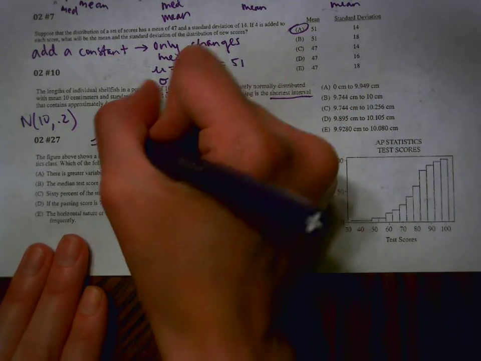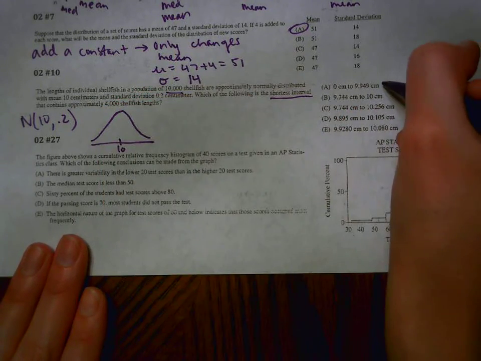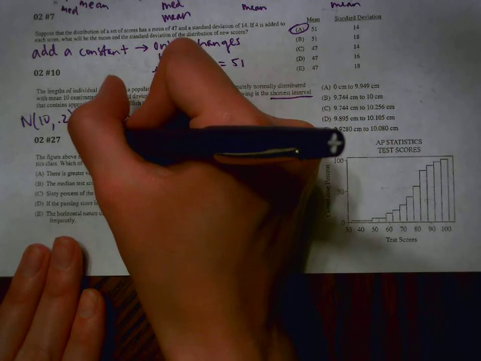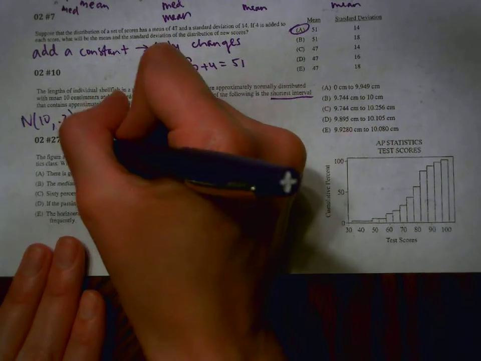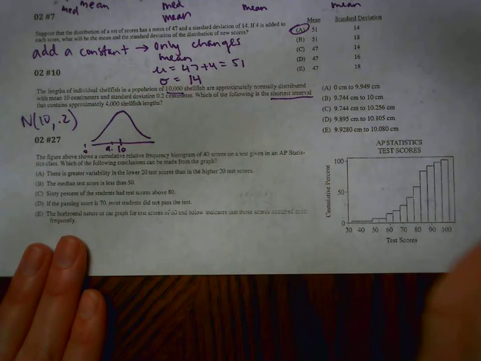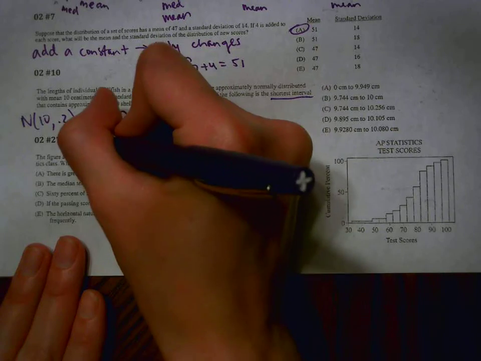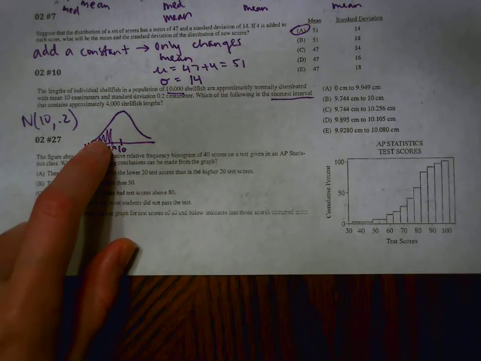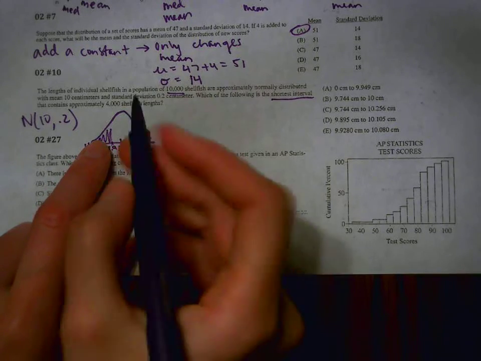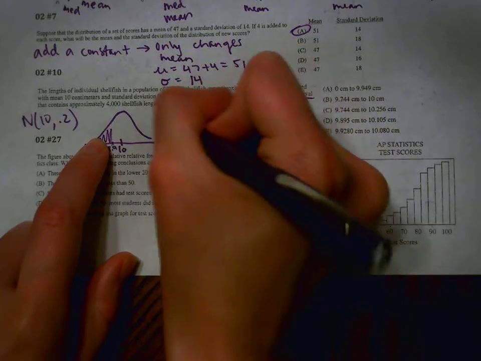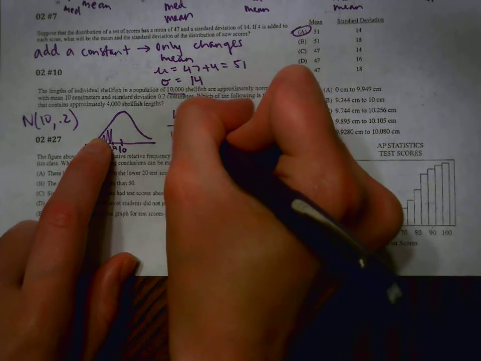Because we know our mean is 10, if we were going to shade from 0 to 9.949, 0 would be way out here to 9 point whatever. If you were going to shade that interval, that would be the proportion of shellfish. So we want to know what proportion 4,000 is out of 10,000 total shellfish.